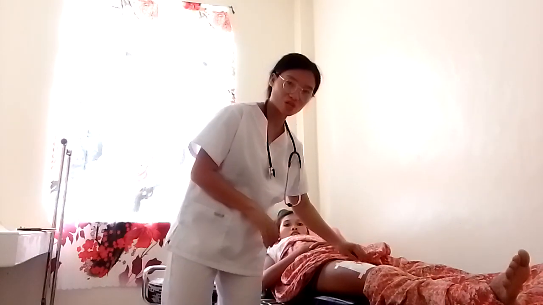Today we are going to do wound care. So what is wound care? Of course, from the word wound care, magdressing ta sa ato ang patient or magdressing ta o sasamad sa ato ang pasyente. So from wet to dry dressing.